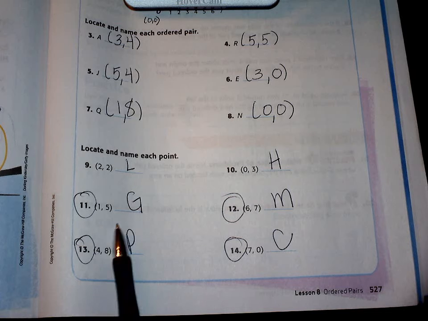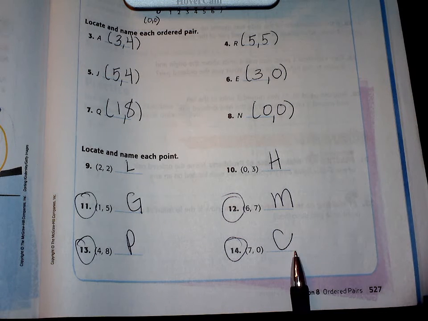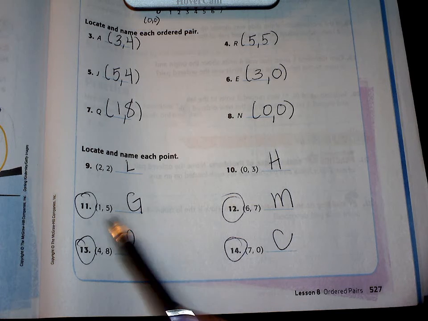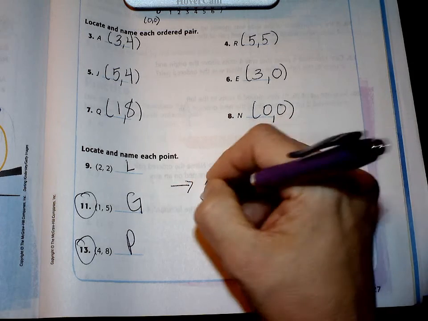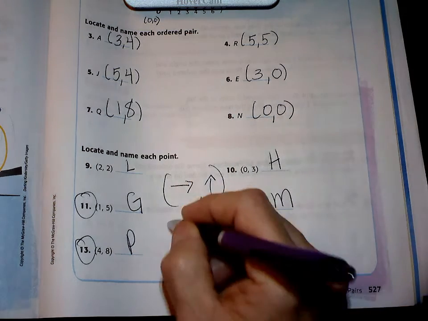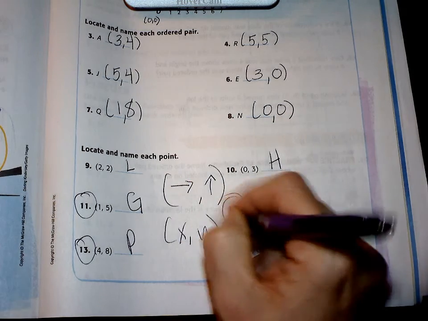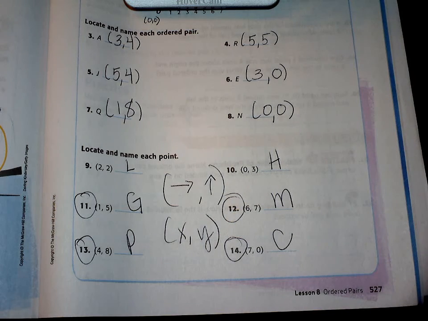Okay, you guys, so after checking those out, you should have got G, M, P, and C for those spots. If you didn't get those, go back and remember you always count over, then up. Over, then up. It's X, then Y. Over, then up. So go ahead and recount those again if you missed them. If not, let's go on to our last page.